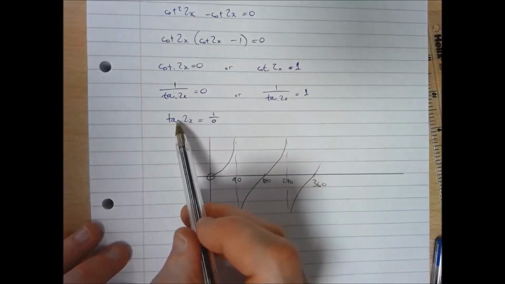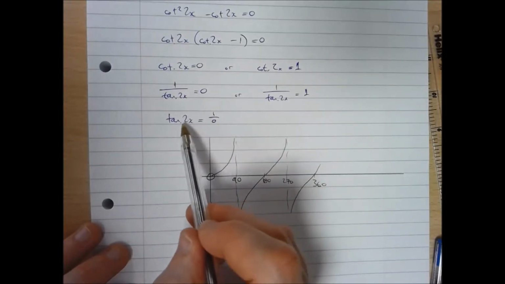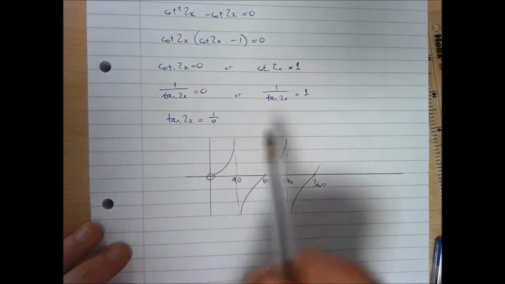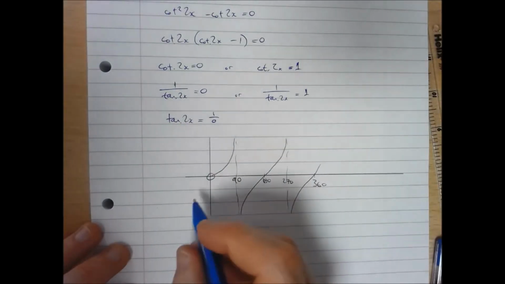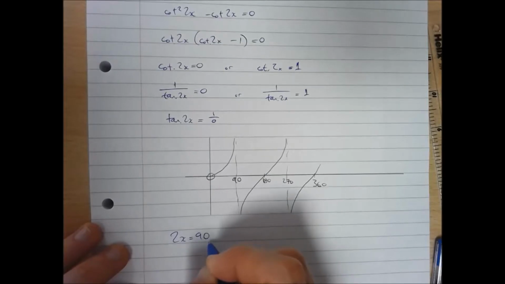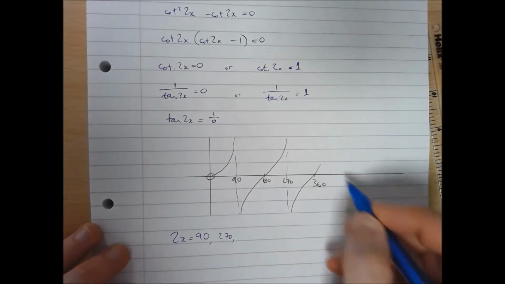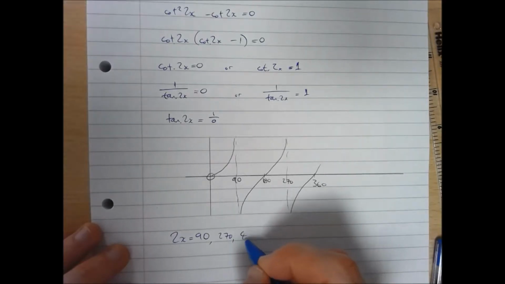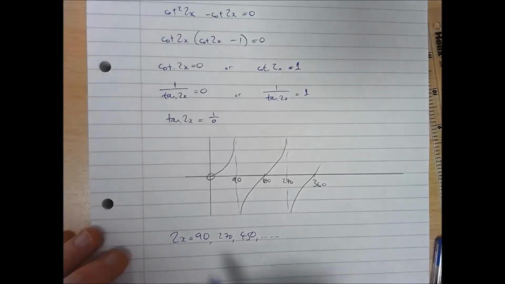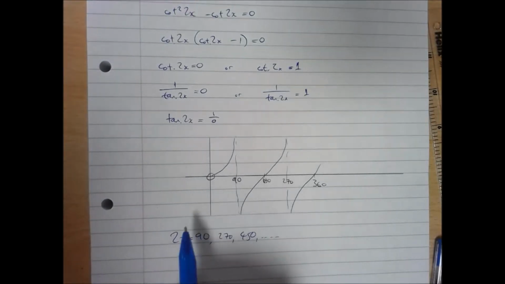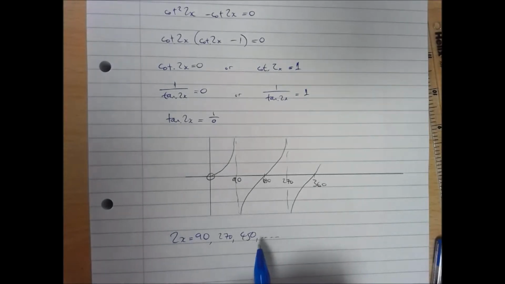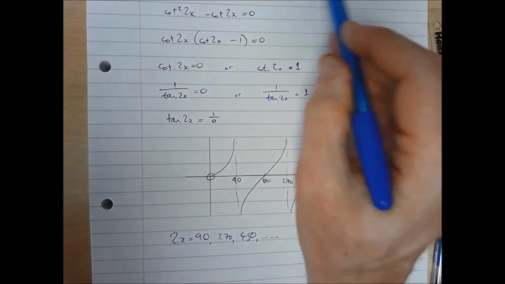So that means that 2x is at 90 degrees. So that is saying that 2x equals 90. Or of course, it could be the next asymptote there, 270, or indeed the one after that, which would be at 450, etc. So when you're dealing with multiples of angles, in this case 2x, just list lots of answers for yourself, and then you can divide them all by 2 later, and check that then the final results are within this domain.